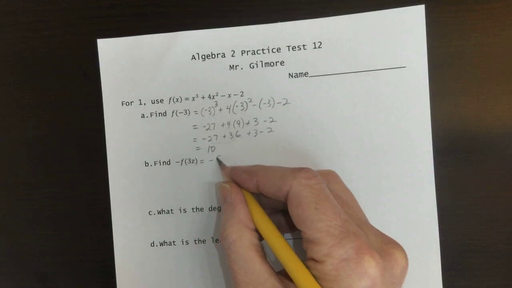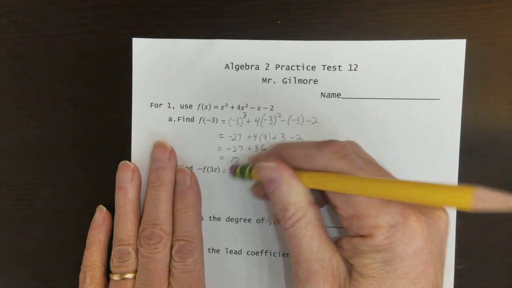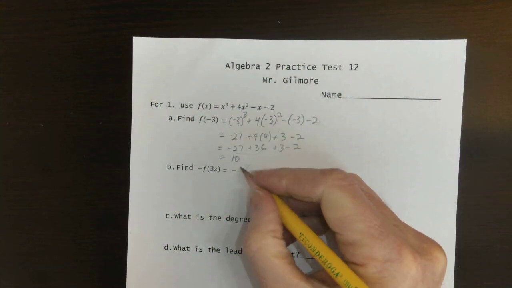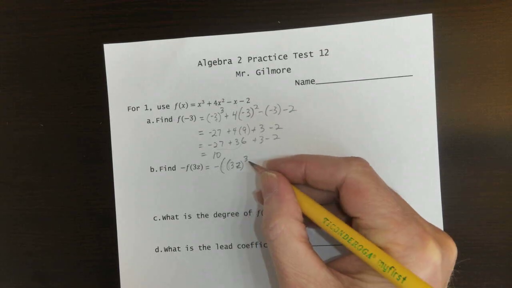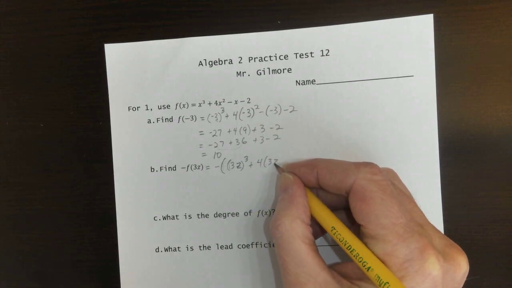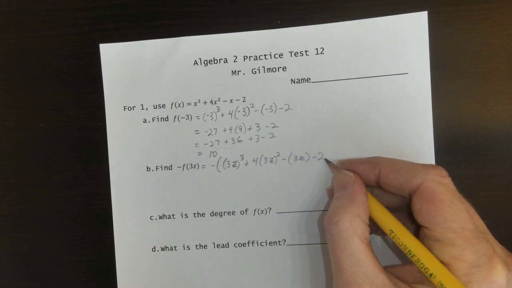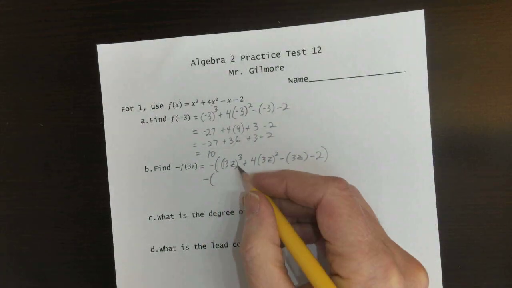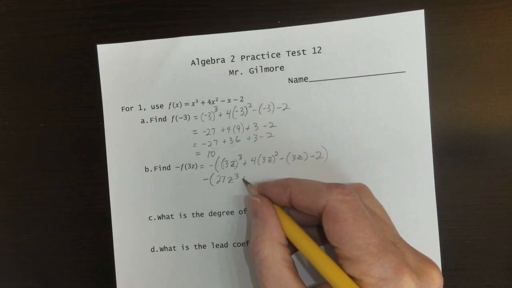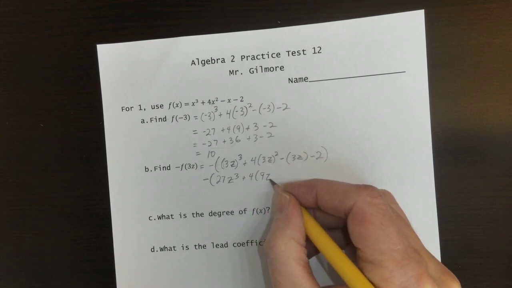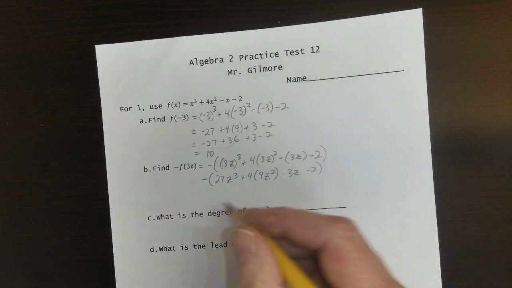Now this next one, we're going to go negative f of 3z. I'm just rewriting it there. I'm going to put the negative and then parentheses, and then put 3z in place of every x here, cubed, and then 4, and put 3z in place of x squared, minus, and then 3z in place of the x there, and then minus the 2. I still have this negative out here. I'll deal with that at the end. Negative 3 to the third is 27z to the third, plus 4, and this is 9z squared. Then I got the minus 3z, and then the minus 2.